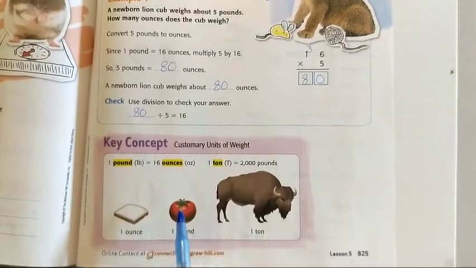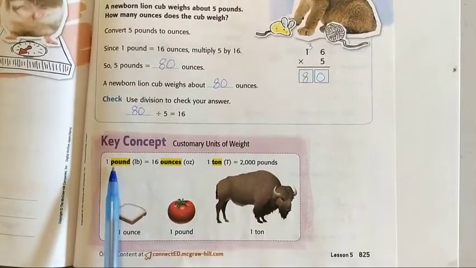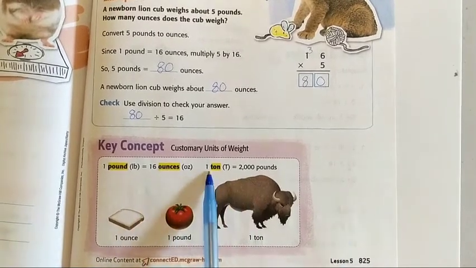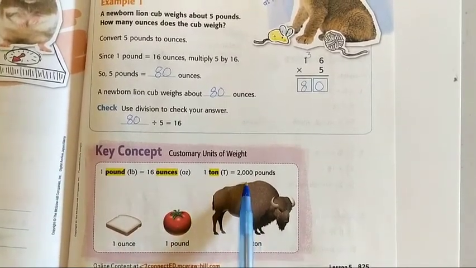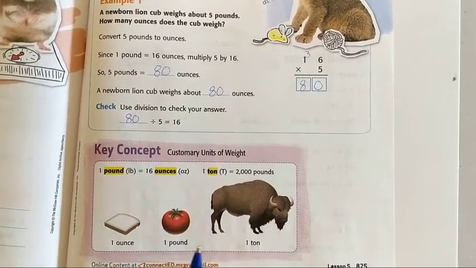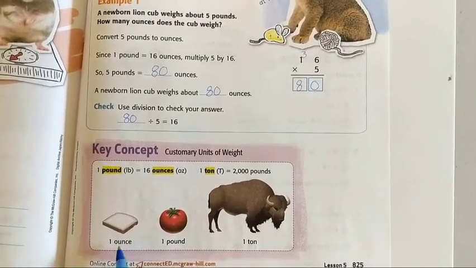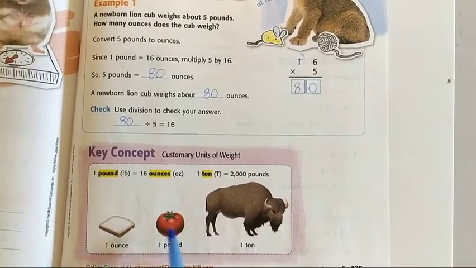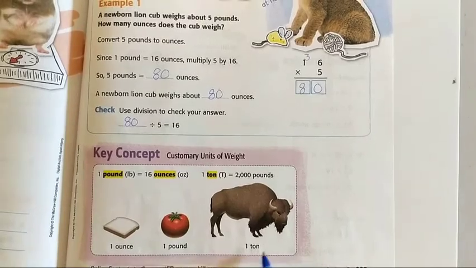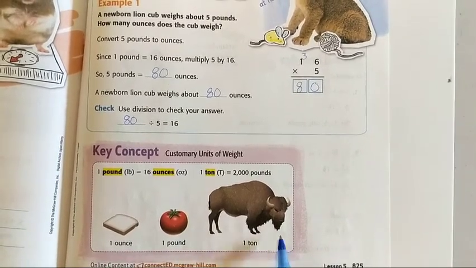The other measurement we're looking at, in addition to pounds to ounces, is tons to pounds. So 1 ton is about 2,000 pounds. And kind of think of a slice of bread weighs about an ounce, honestly maybe a little bit more. A tomato or a potato is often referred to as about a pound. And a ton is like a large animal like a bison.